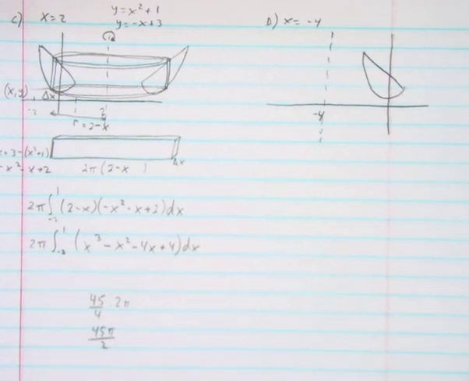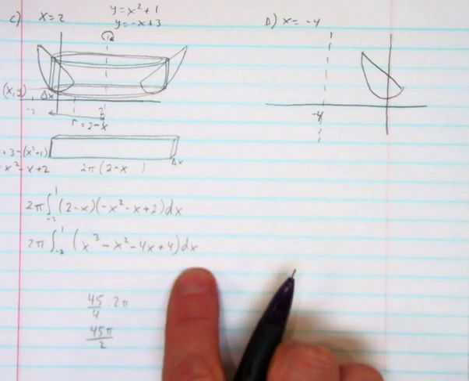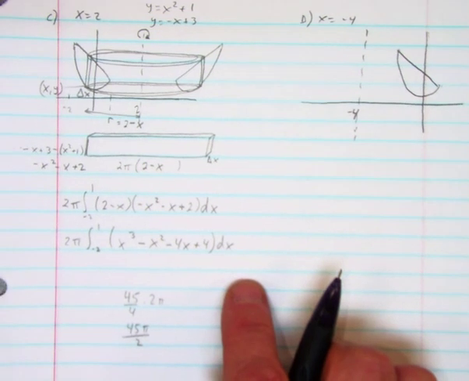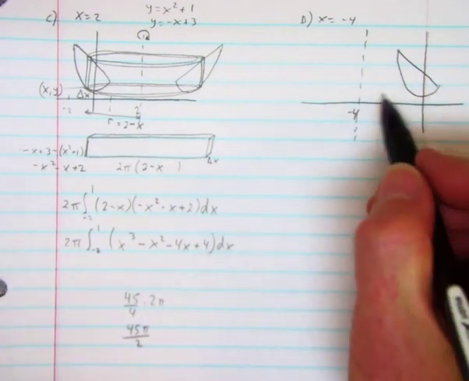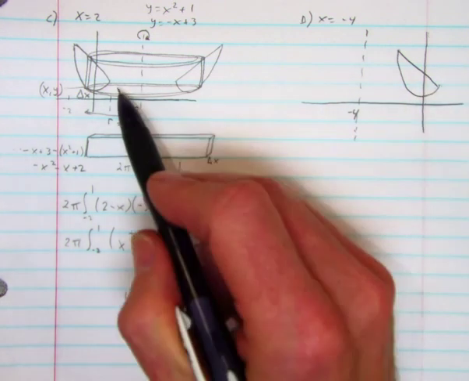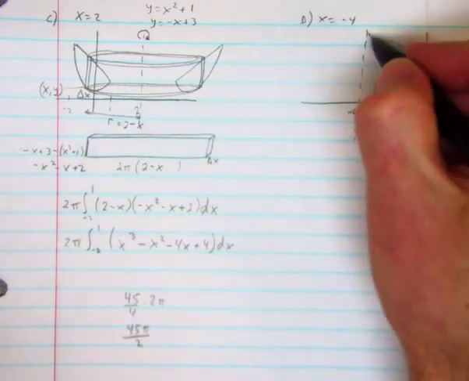Now let's look at the next one. Again, for these kind of problems, you should make sure that you can do those and that you're not making any simple errors. You want to practice that so you can do it consistently right. I don't need to move it over. This time, we're going to be revolving about a line that's to the left of the region. So over here was a line to the right of the region. Now we have to the left.